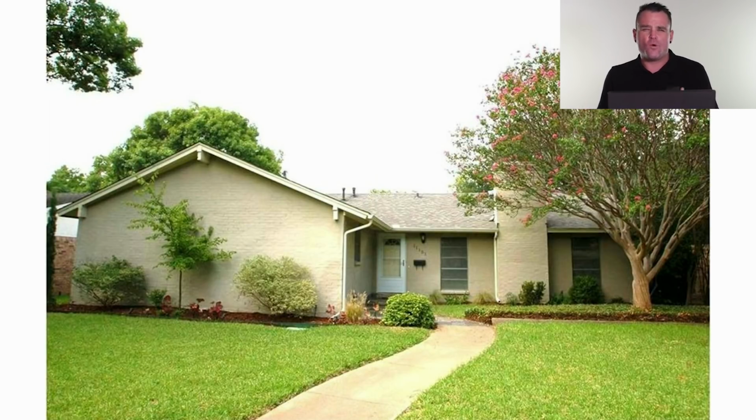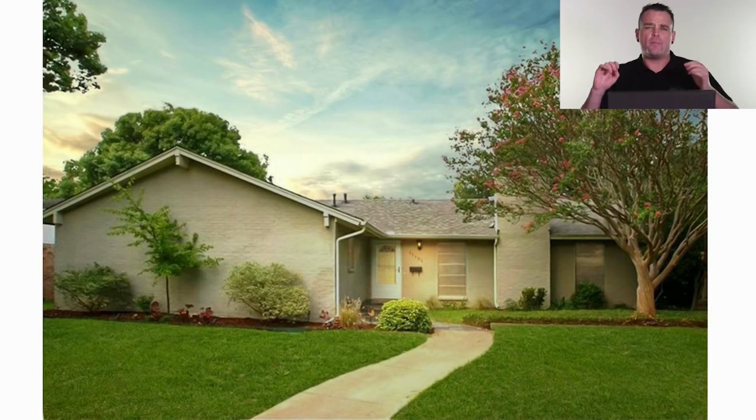Let's go over these before and afters from Dallas that we just spoke about from the aggregator Zillow. So these were taken off the internet, so they are low res, just to show you the power of what we can do, worst case, with low res images. So here's the image we spoke about that's taken on an overcast day, very blown out.